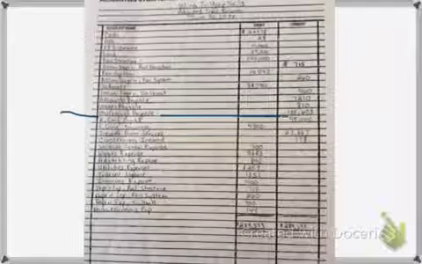What I want you to do is take and draw a line underneath those liabilities. So in this case, it's going to be underneath that mortgage payable. So it'll be in between mortgage payable and capital. It'll be right above capital.